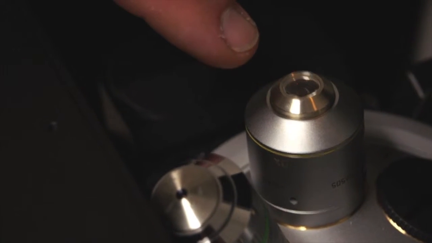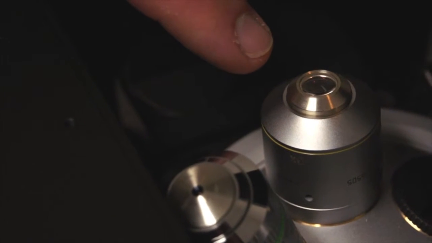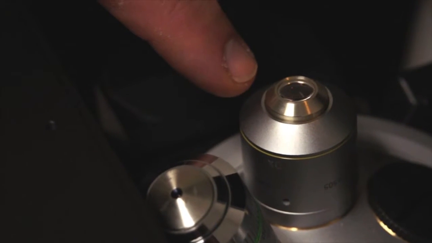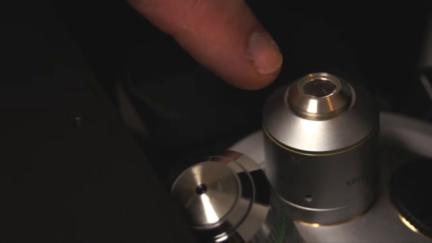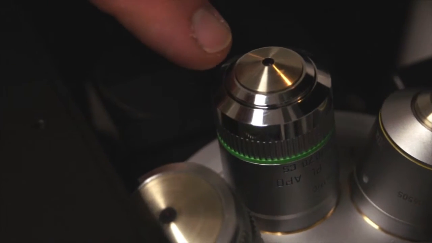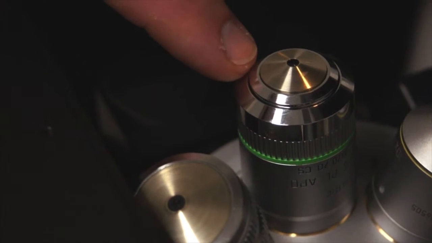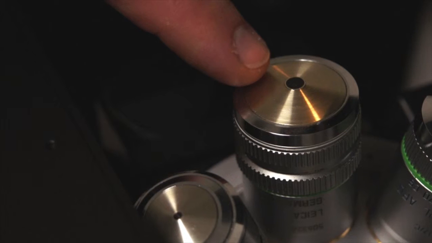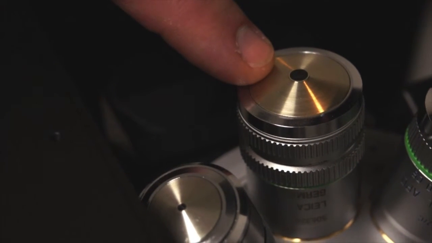The Leica Confocal Microscope has a series of 5 objectives. The lowest power is a 10x bright field objective, and it's a dry objective. The second objective is a 20x dry objective. The third objective is a 20x, but this is a wet objective. Therefore, it's an immersion objective.